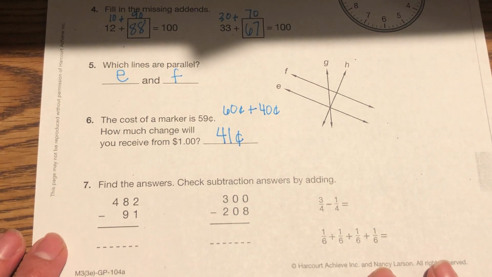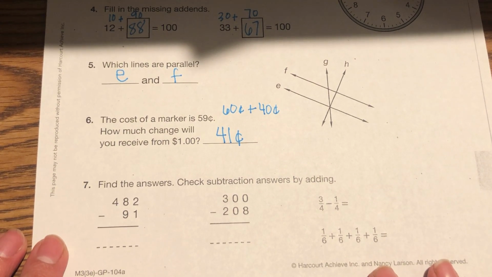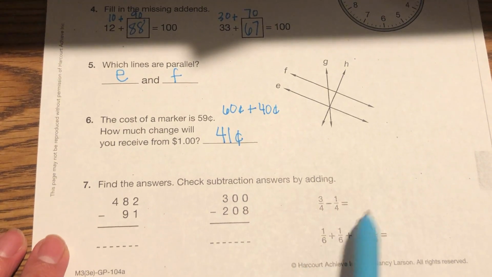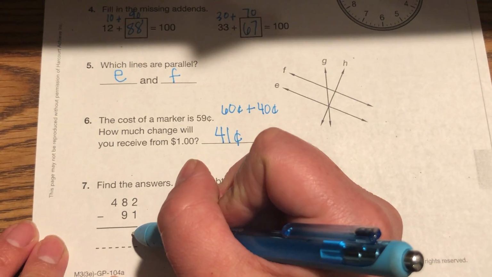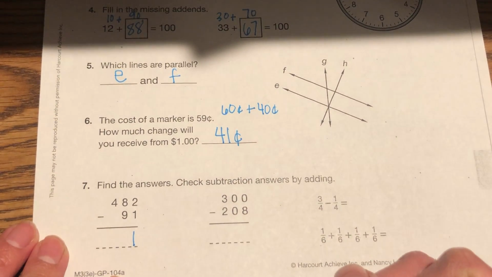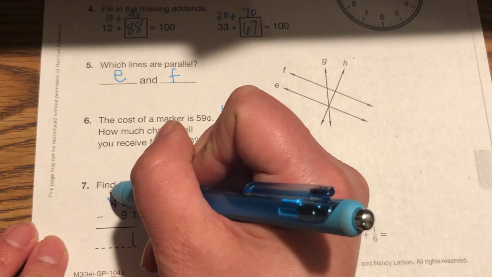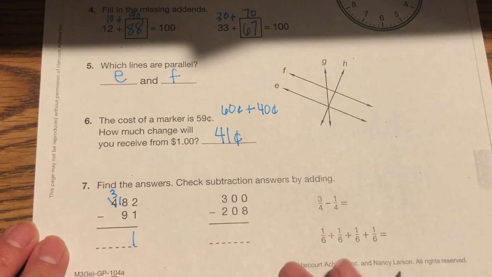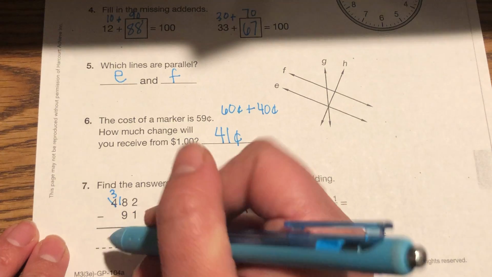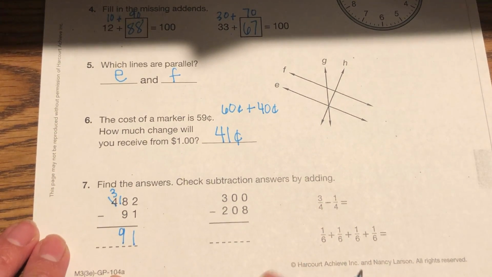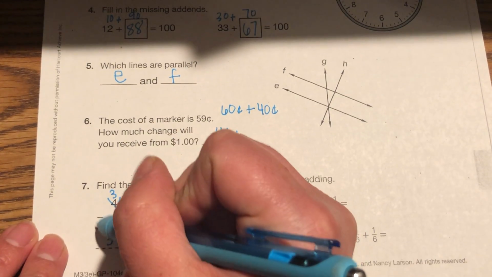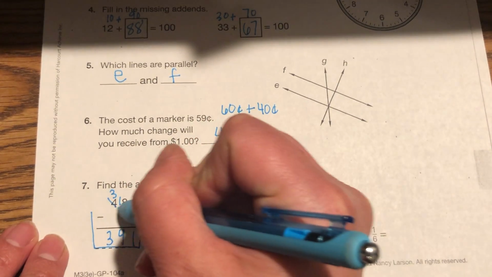And last pieces here. Find the answers, check subtraction by adding, and then we're going to work on our fractions. So 2 minus 1 is 1. I cannot take 9 away from 8, so I'm going to borrow from my hundreds, make it 18. 18 minus 9 is 9. And 3 minus 0 is 3. Okay, let's take these two numbers, add them up, and see if it works.